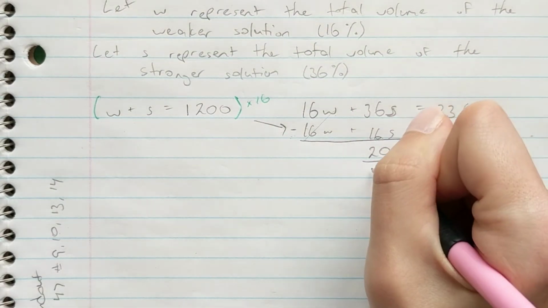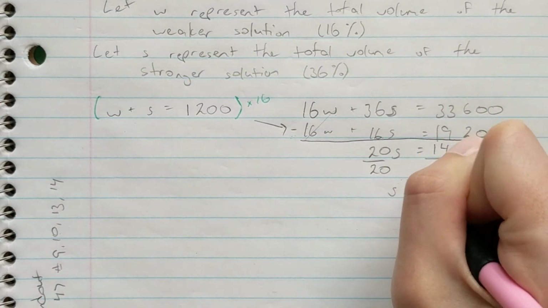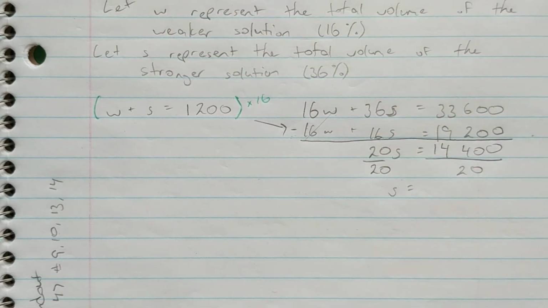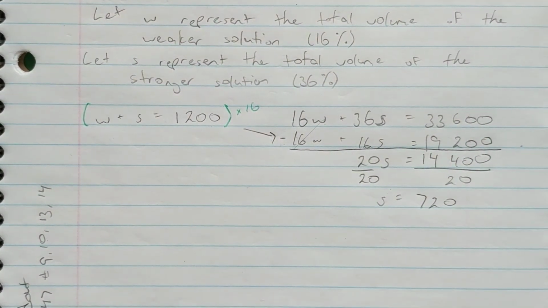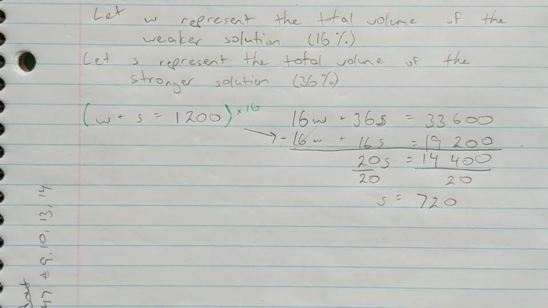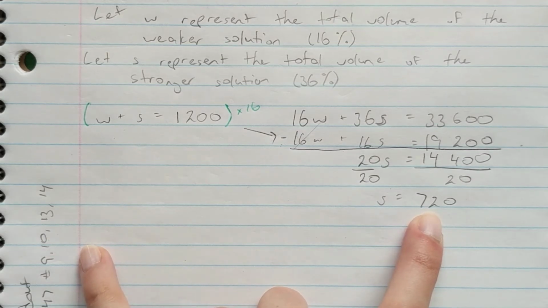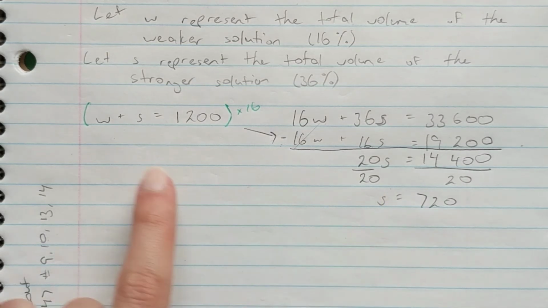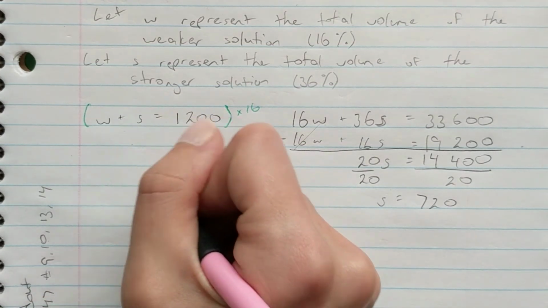I then divide both sides by 20 to solve for S. S is equal to 720. Remember, 720 is the volume of my stronger solution, so I know that I have 720 liters of the stronger solution.